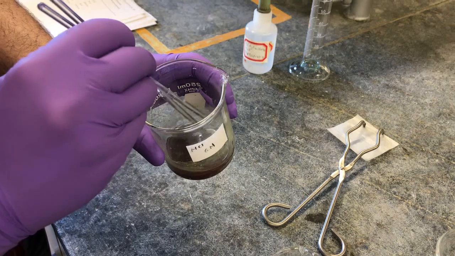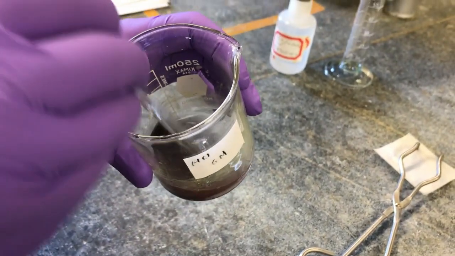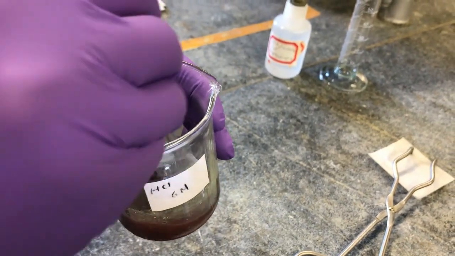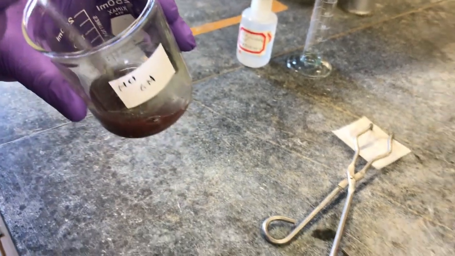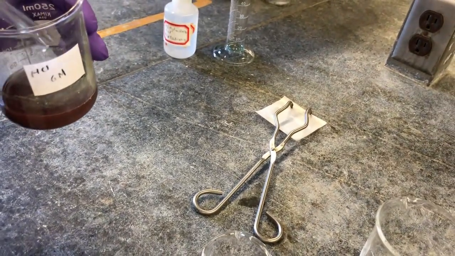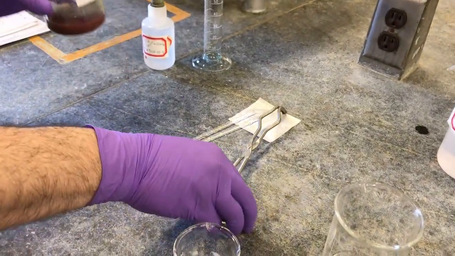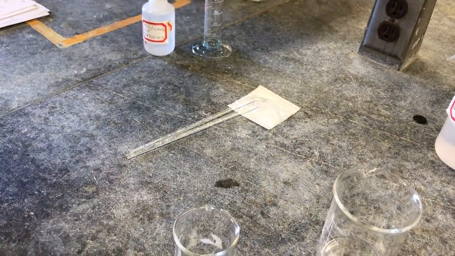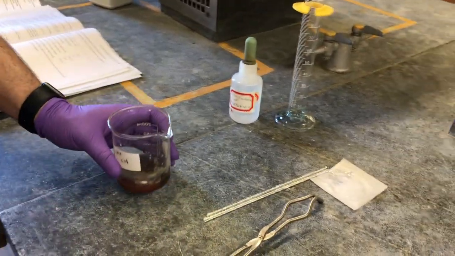Notice that it looks like a lot of the chunks are sticking together. Make sure that these are pretty clean so that nothing comes out. And then we're going to grab this zinc piece with our tongs. And actually, let me get a piece of paper towel first.